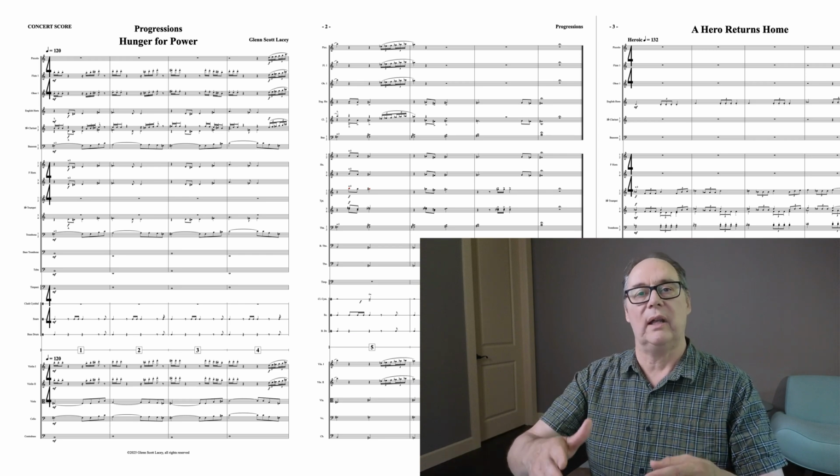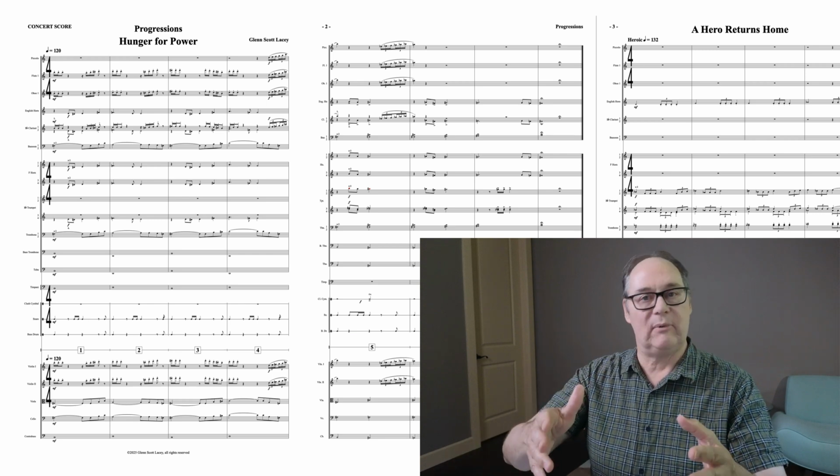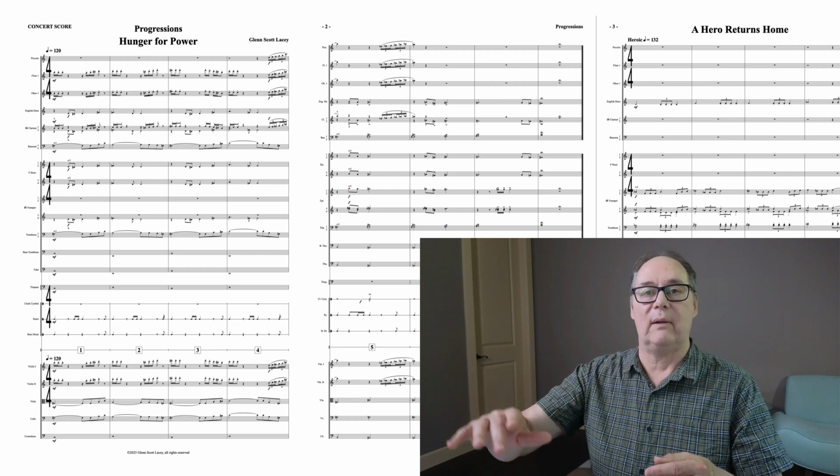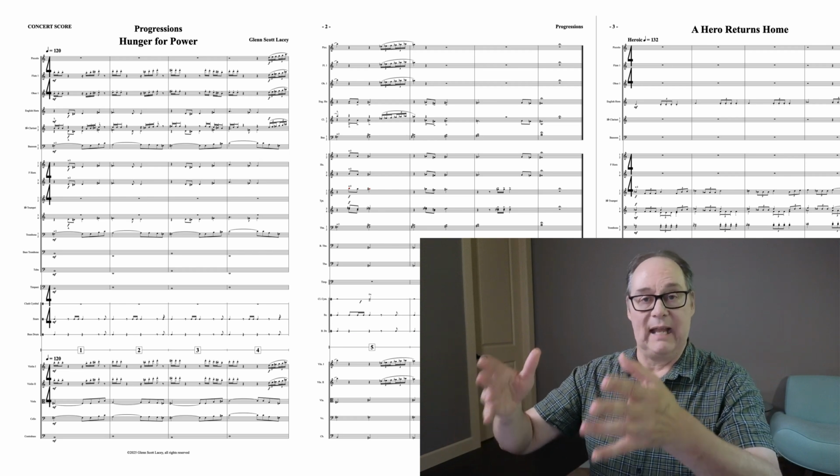We're telling a story. We're starting at the beginning, establishing the beginning of the story, our one chord, moving in a journey away from it, and then returning home and ending our story.